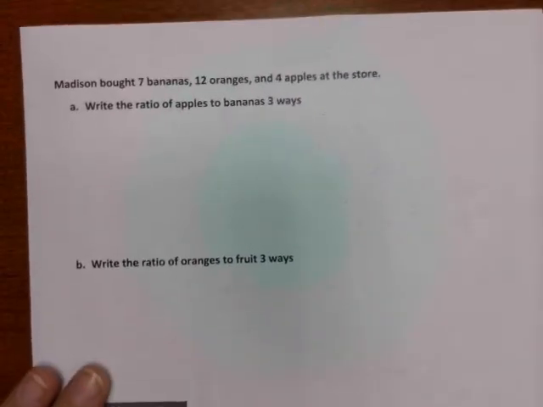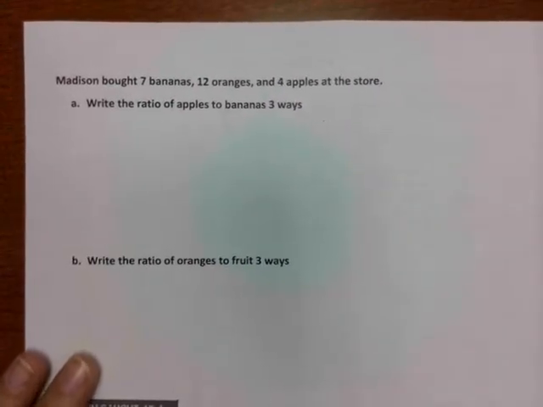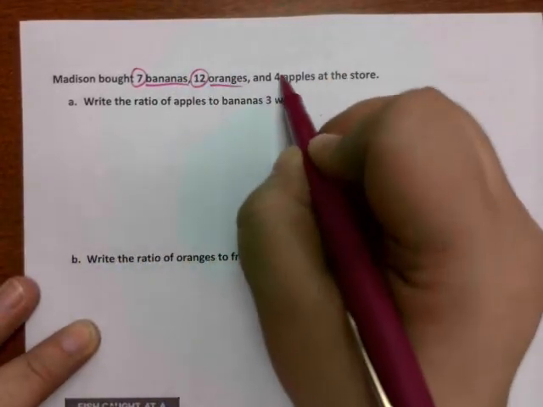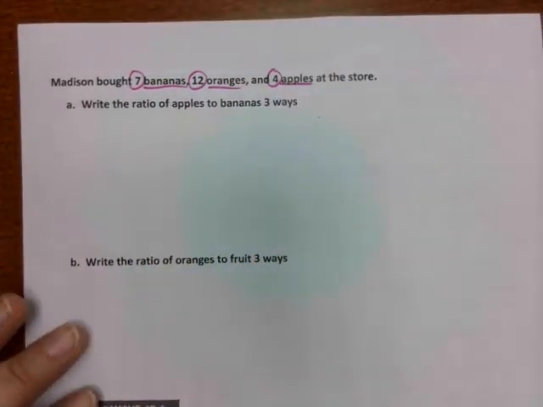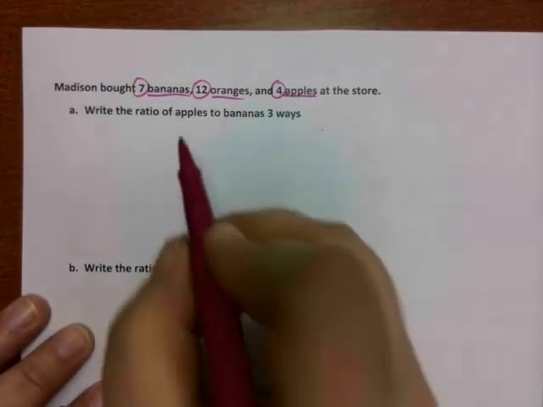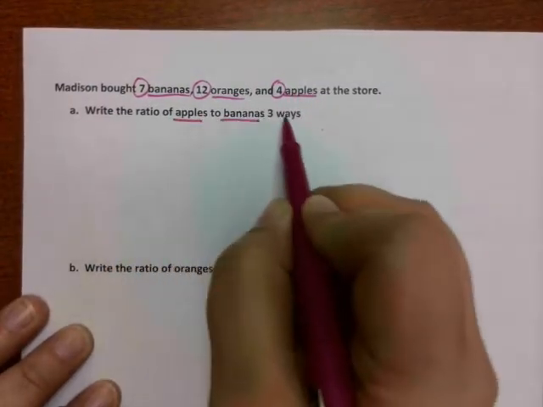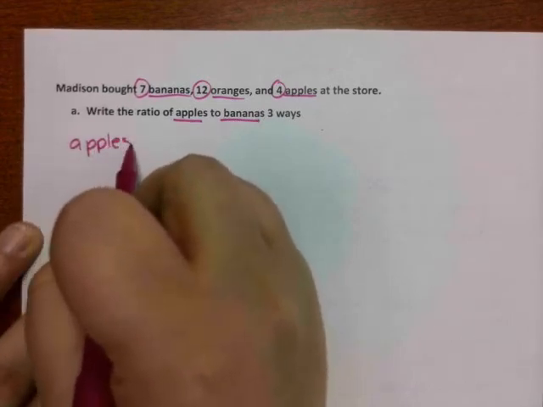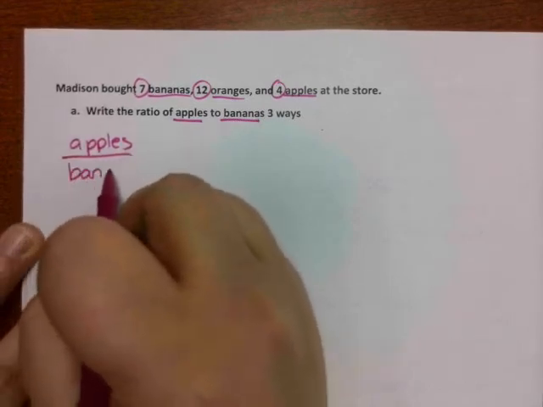All right, on the back, we have: Madison bought 7 bananas, 12 oranges, and 4 apples at the store. We want to write the ratio of apples to bananas in 3 ways. So my ratio here is apples to bananas.